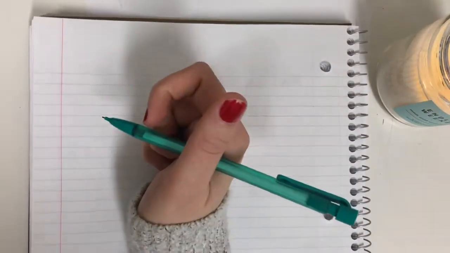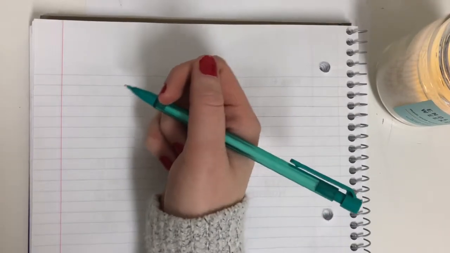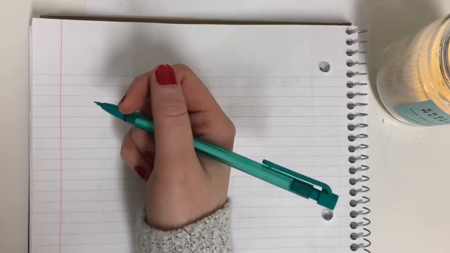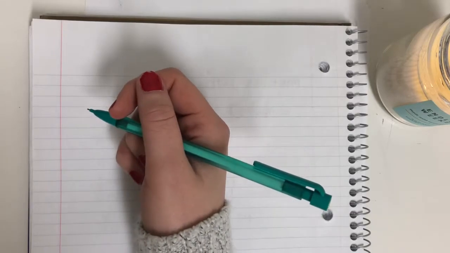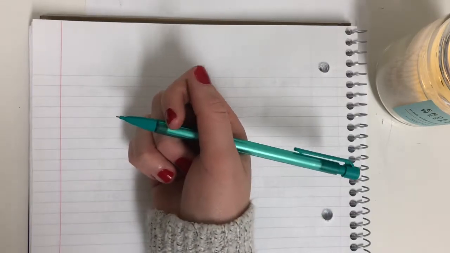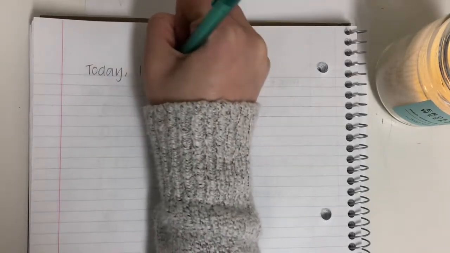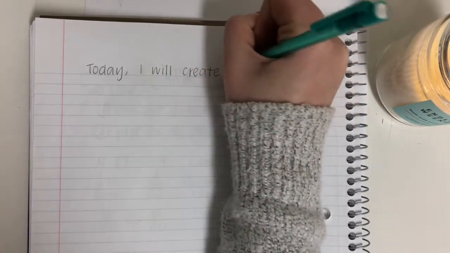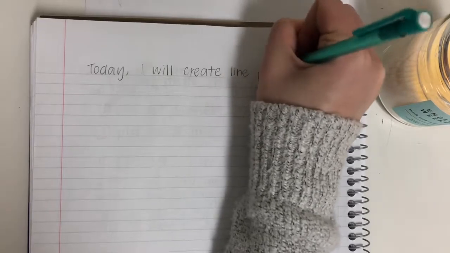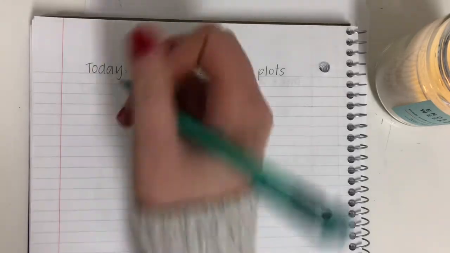Okay, so for today we're just going to be taking notes. You're not going to be working on any problems on your own. You're just going to come to class and we're going to keep creating more. Today's lesson is mostly just to get familiar with how to plot fractions on a line plot in real life situations. So I'm going to write today I will create line plots.